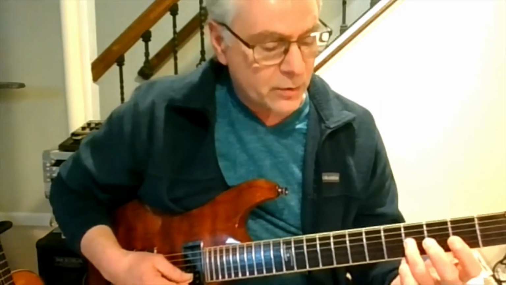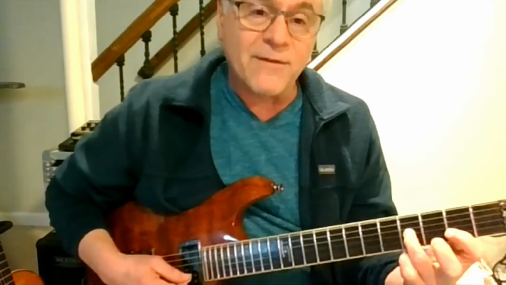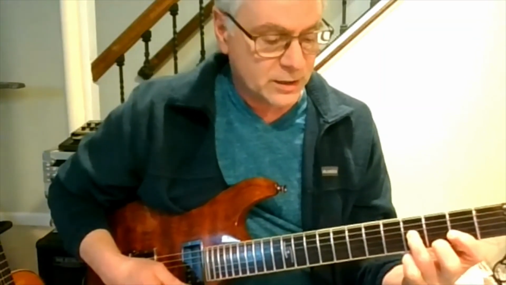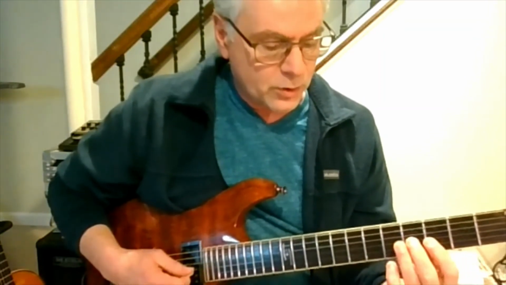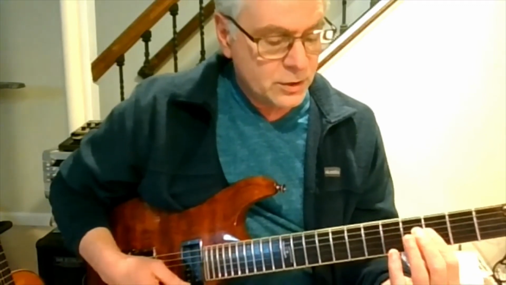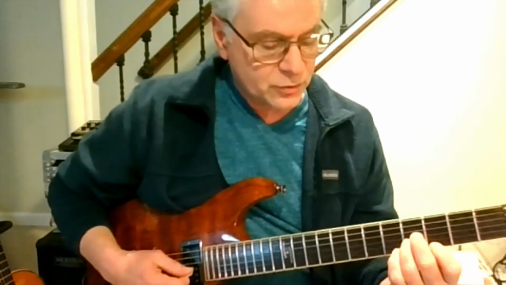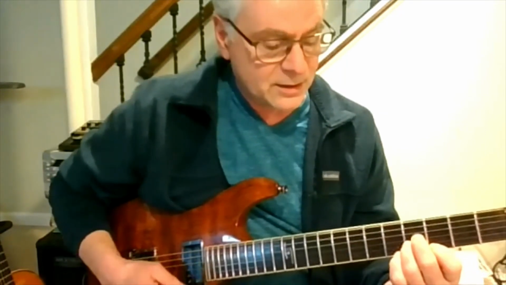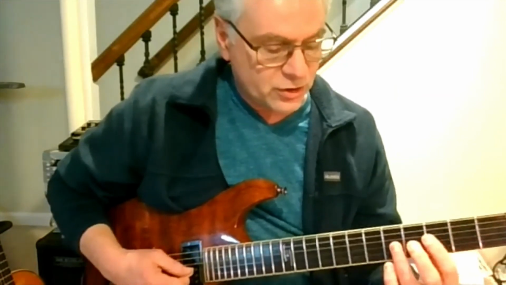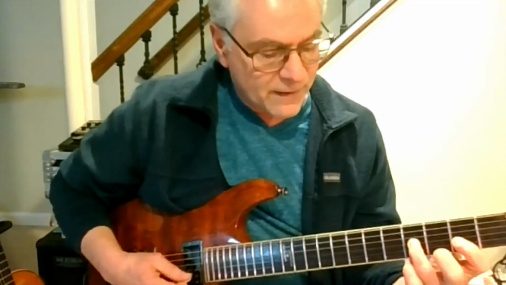So here's our third. Here's our flat 5, which is D flat, and our root, G. Okay, so one more time. G major, G minor, G diminished, G augmented, G sus2, G sus4, and G major flat 5.